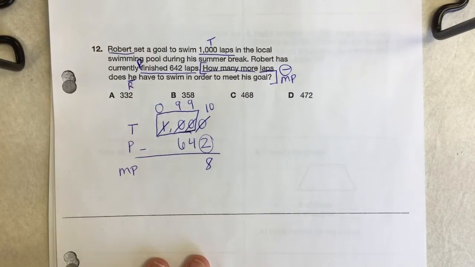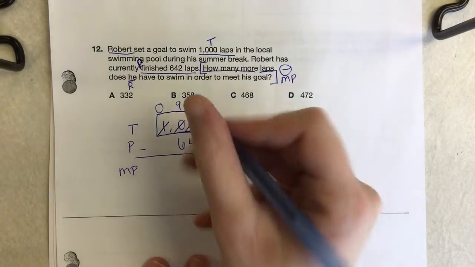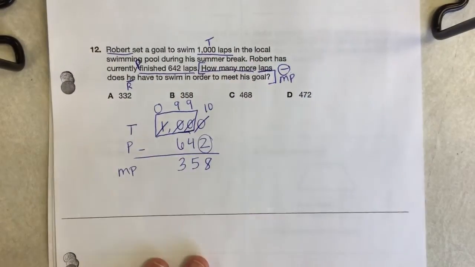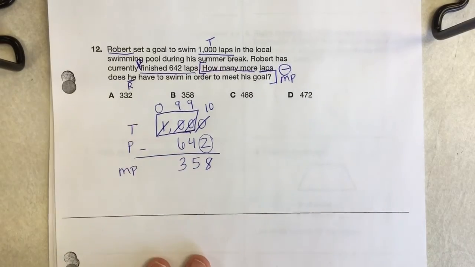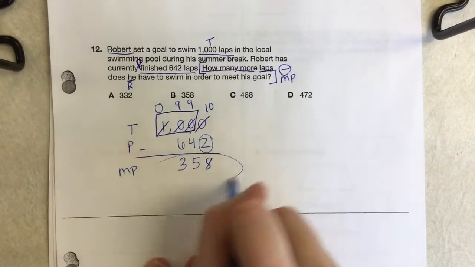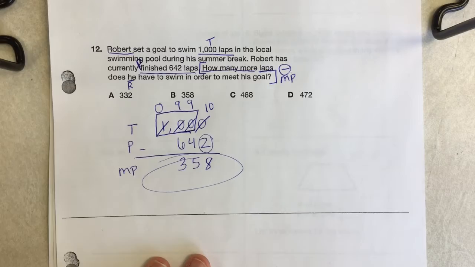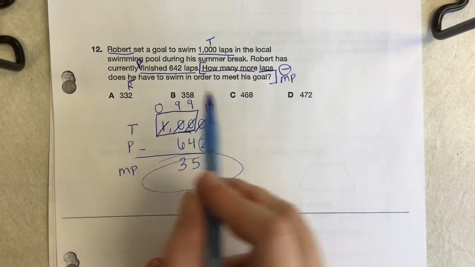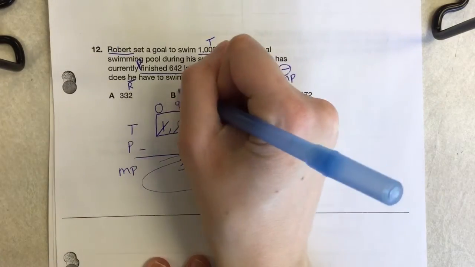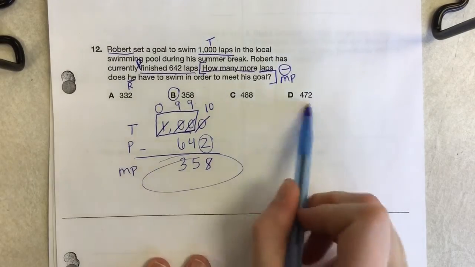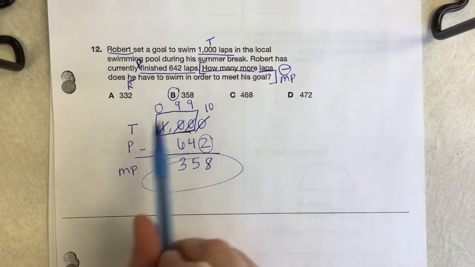9 minus 4 equals 5. 9 minus 6 equals 3. And 0 minus nothing equals 0. I don't need to put a 0 in my biggest place. Here is my answer, 358. And I look, A is 332, B is 358, circle that. It's not 468, it's not 472. So B is my answer.